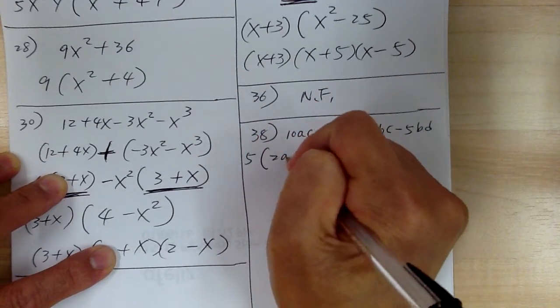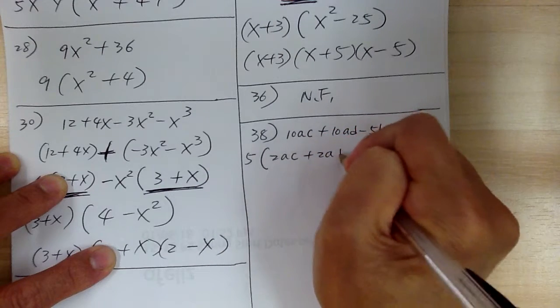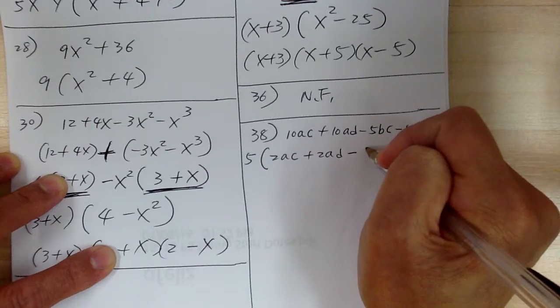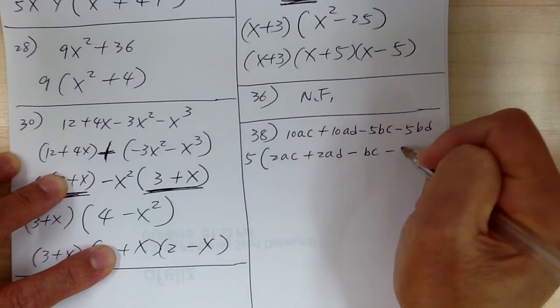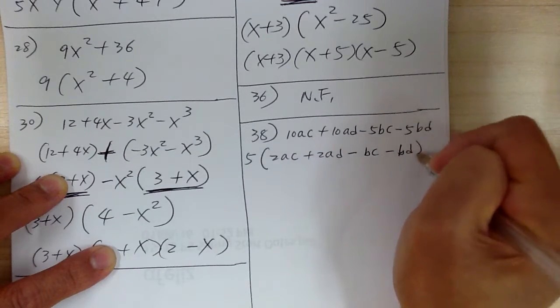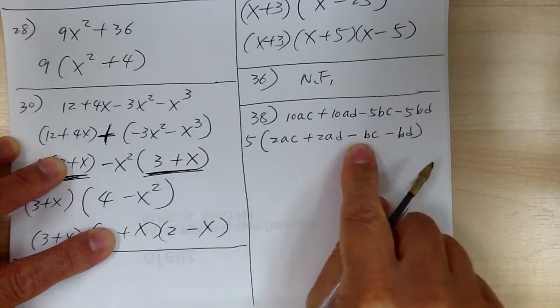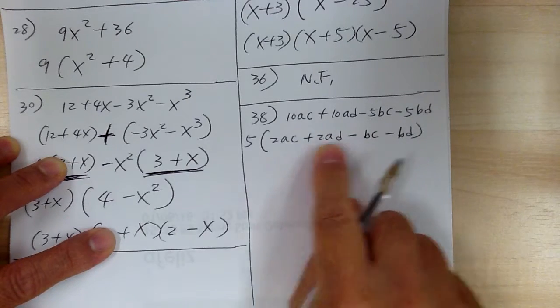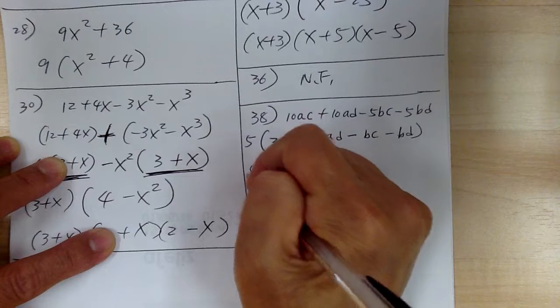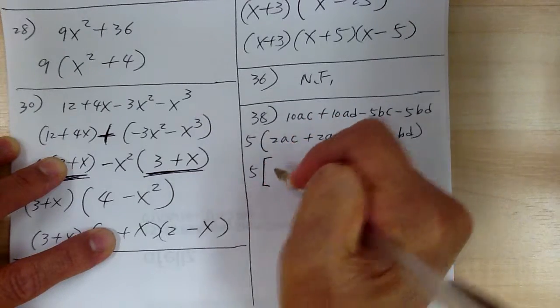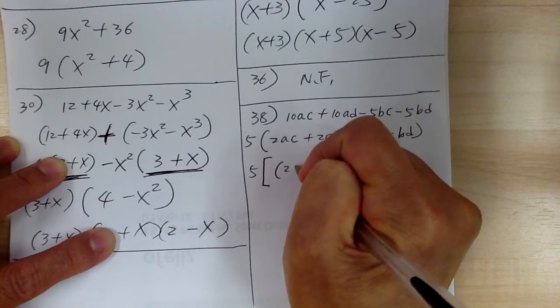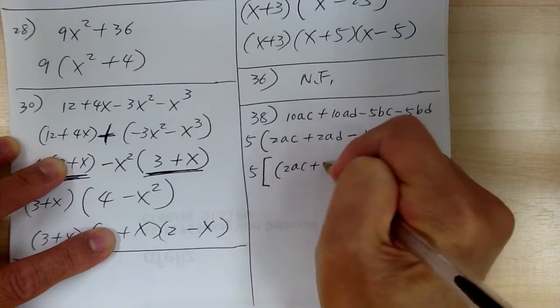So you're going to get 2AC plus 2AD minus BC minus BD. Right, so that was step 1, common factor. Then over here, there are 4 terms, so step 2C, you have to use grouping. Since you're going to use grouping, I'm going to use a bracket, and I can use parentheses for the inside.